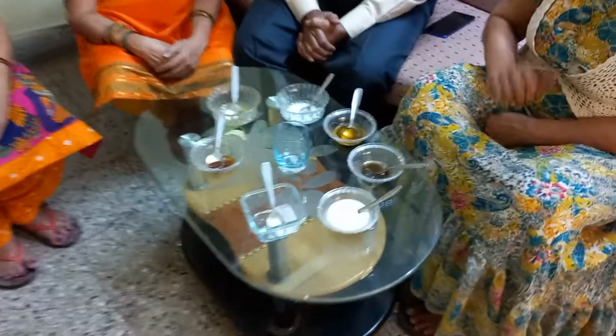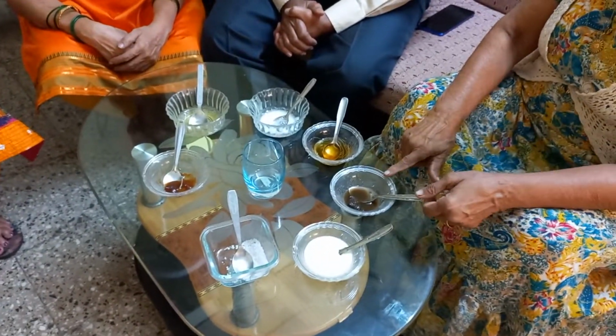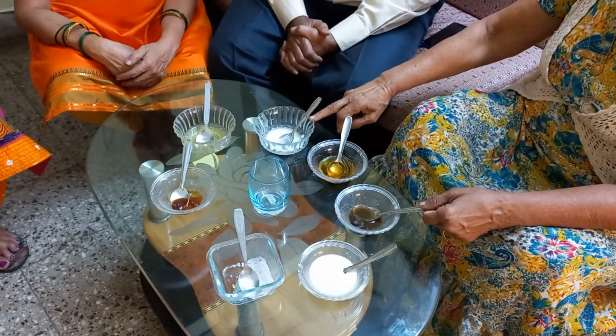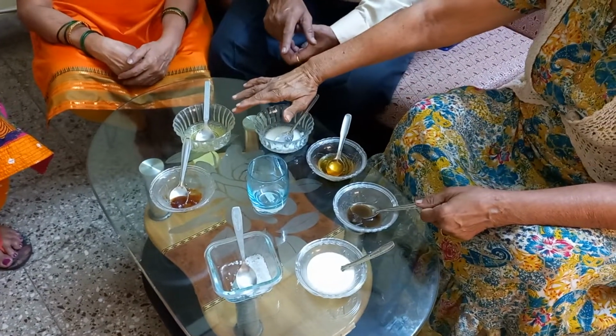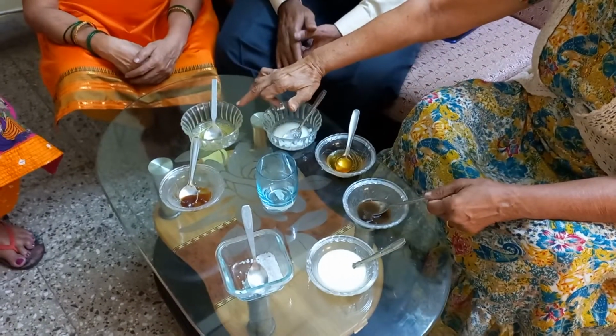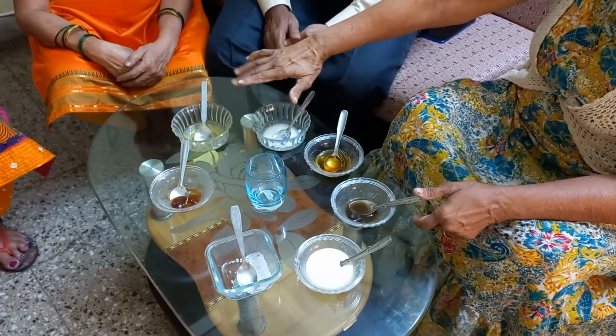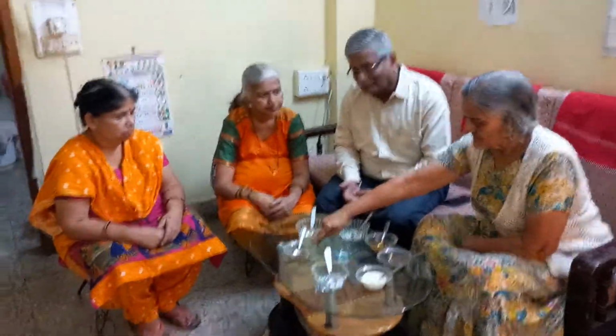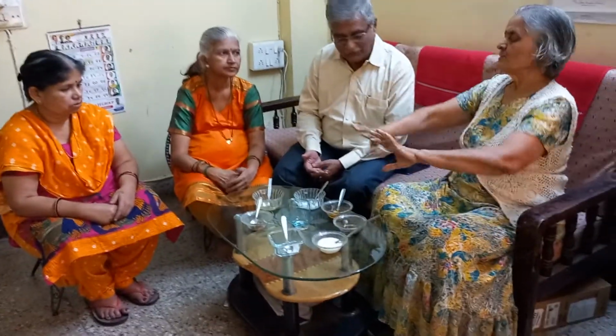Panchagavya means 5 different products from the cow. So what are the 5 different products from the cow? One is milk, and you have cow dung, cow urine, curd or buttermilk prepared from cow milk, and cow ghee, that is pure cow ghee, melted butter. Along with that, I have also taken 2 more ingredients, that is honey and sugar, which we'll see afterwards.